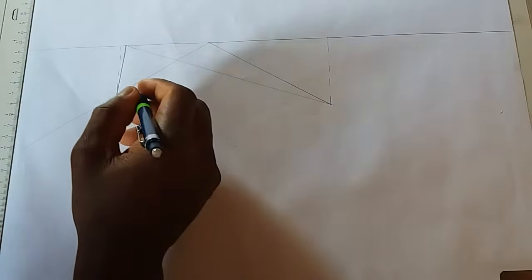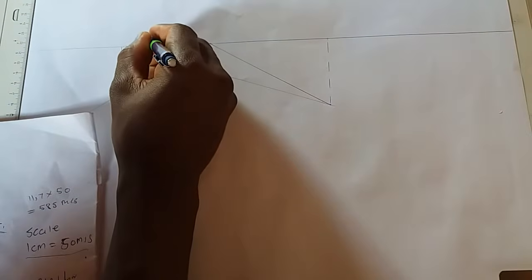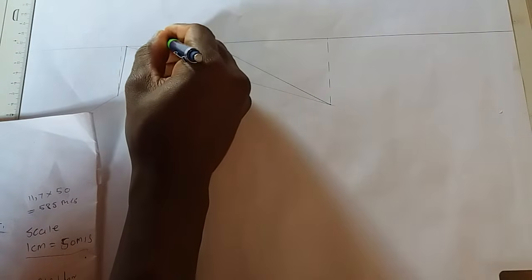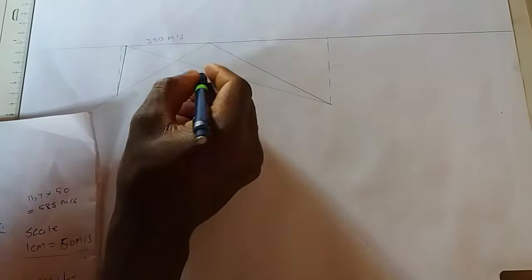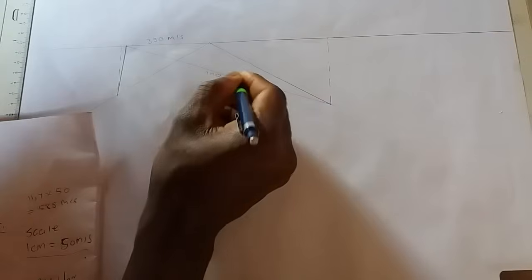The next step is to just put the values, measure where we are supposed to measure, and convert using the scale that they gave us. So let's just first put the values that we know. We know that it is 350 meters per second. That is the value of U. This is 900 meters per second.